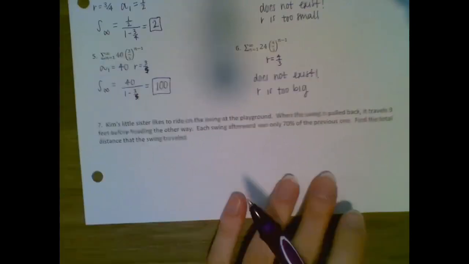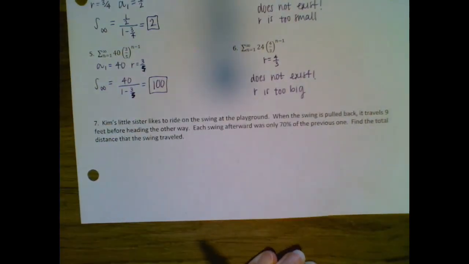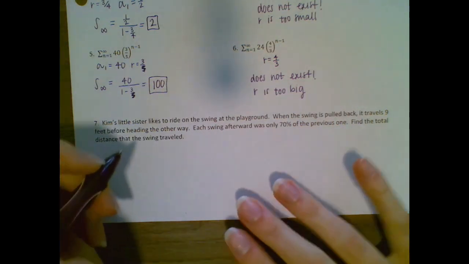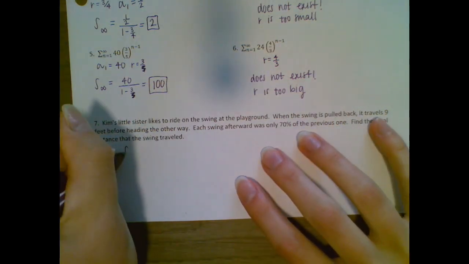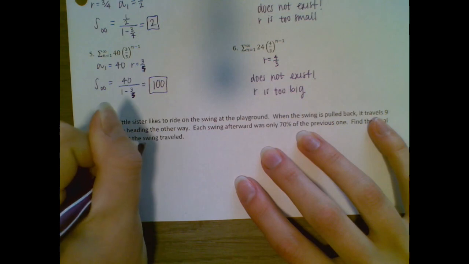So Kim's little sister likes to ride on the swing at the playground. When the swing is pulled back, it travels 9 feet before heading the other way. Each swing afterward was only 70% of the previous one. Find the total distance that the swing traveled. So when the swing is pulled back, it travels 9 feet before heading the other way.